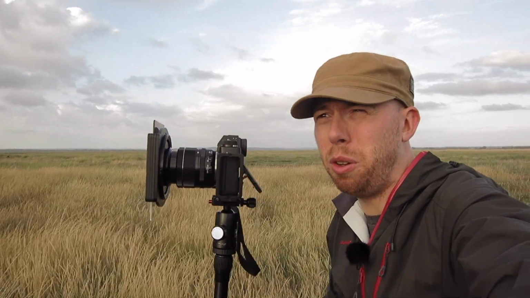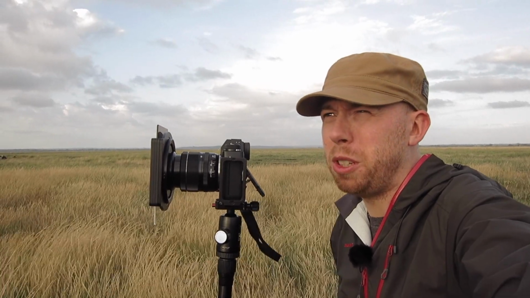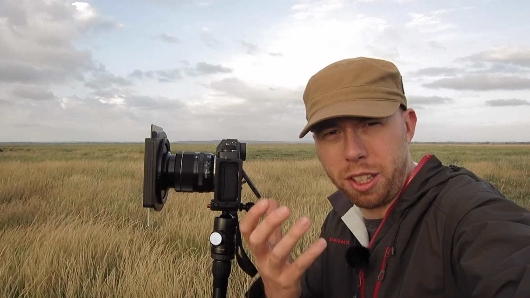The sun is already very low on the horizon, but there is still some very strong light coming from the sun and you really need those GND filters to get the sky a bit darker.